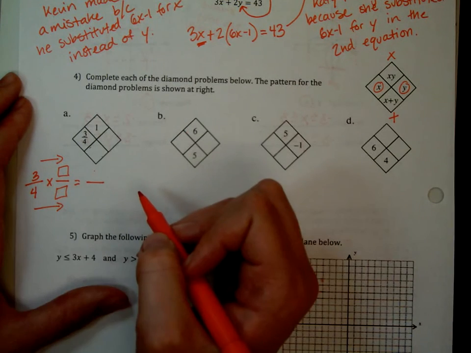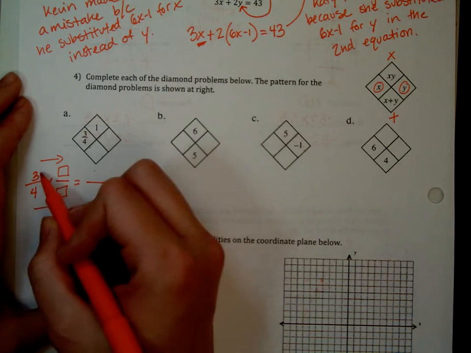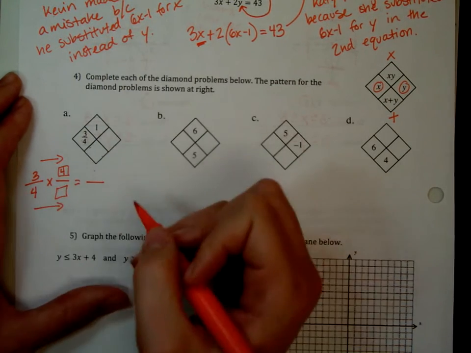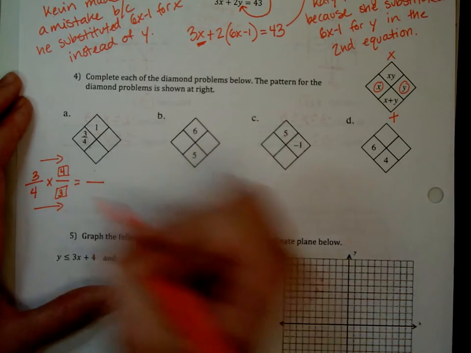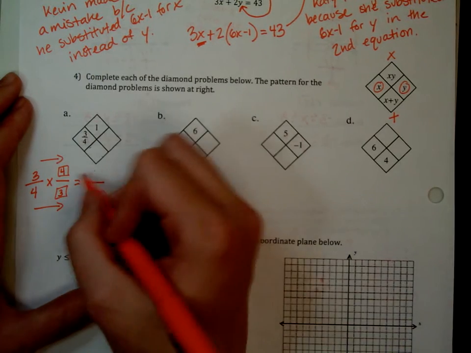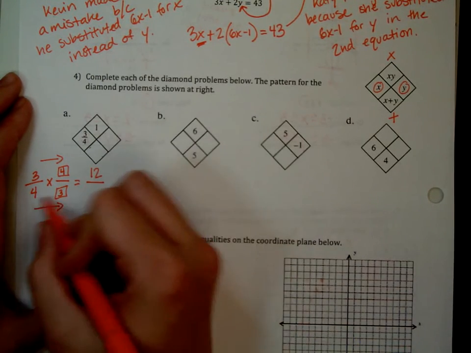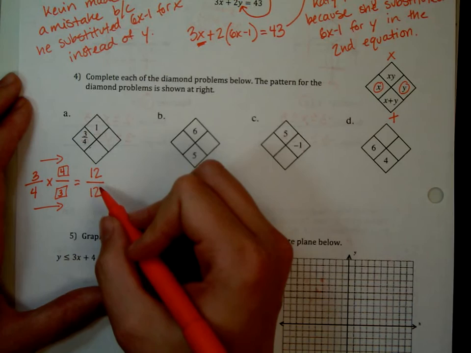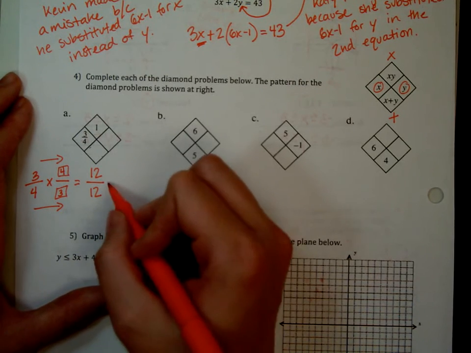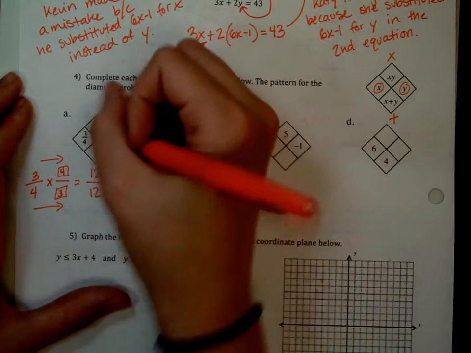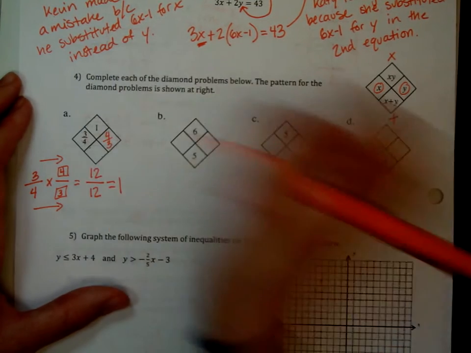So I know if I multiply 3 times 4 and 4 times 3, 3 times 4 is 12, 4 times 3 is 12. 12 over 12 equals 1. So here I can have 4/3.